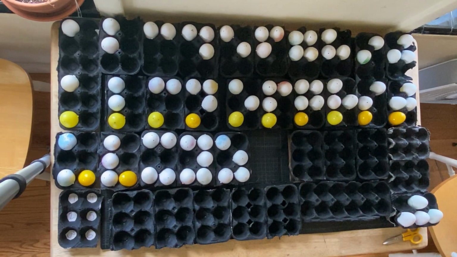Okay, so K is eggs 1 and 3, L is eggs 1, 2, and 3, M is eggs 1, 3, and 4, N is eggs 1, 3, 4, and 5, O is eggs 1, 3, and 5, P is eggs 1, 2, 3, and 4, Q is eggs 1, 2, 3, 4, and 5, R is eggs 1, 2, 3, and 5, S is eggs 2, 3, and 4, T is eggs 2, 3, 4, and 5, and that is the 20th letter of the alphabet.